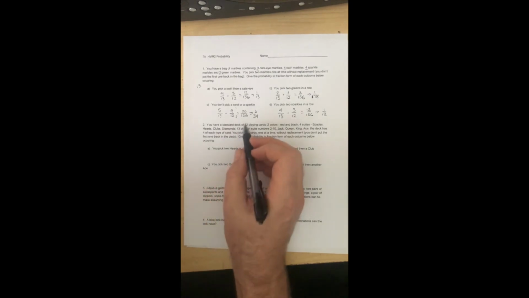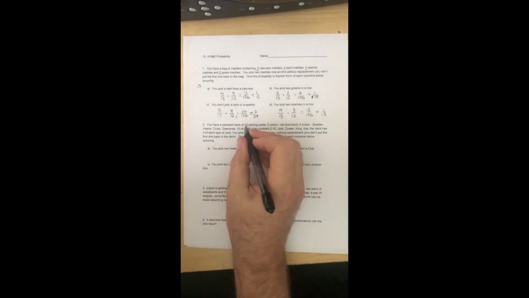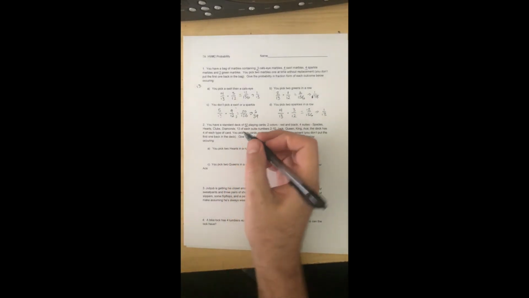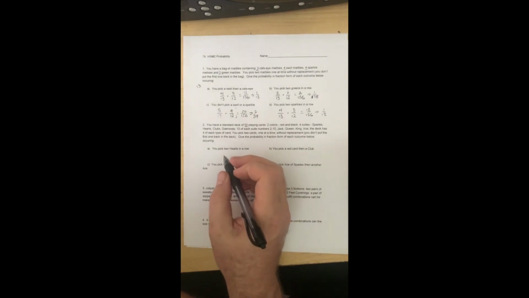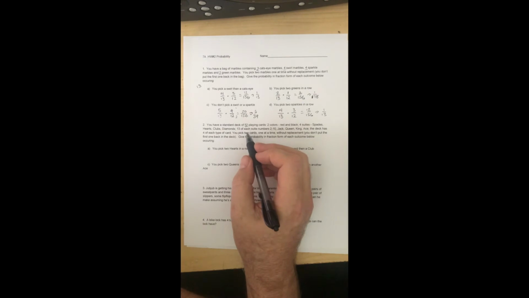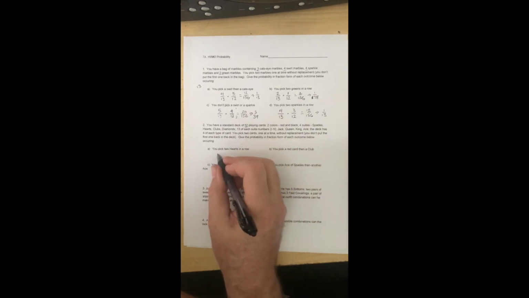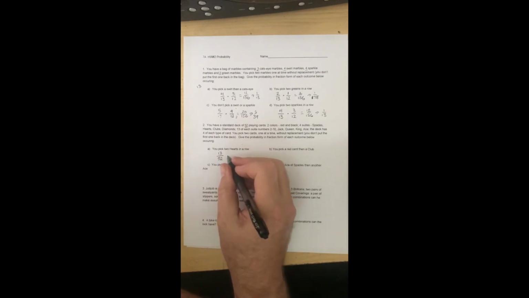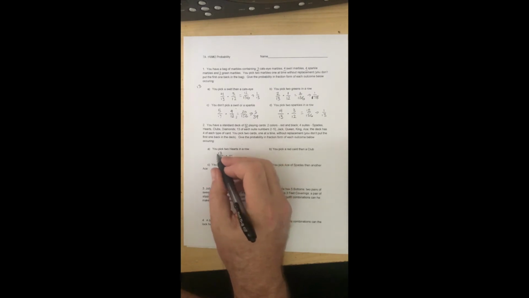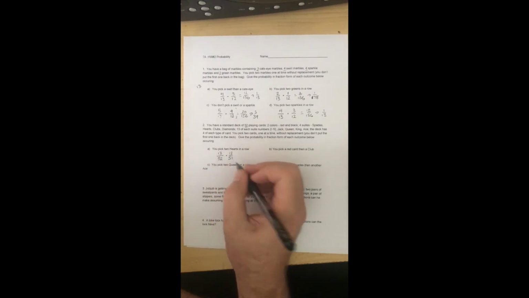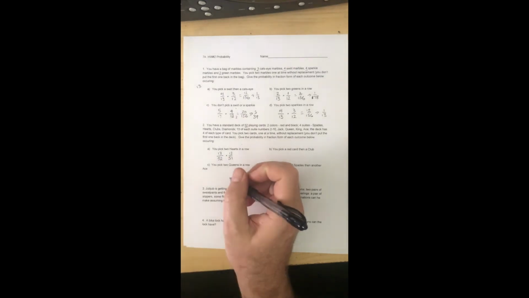Okay, so 52 is going to be my denominator because I got 52 cards for the first pick, but the second pick is going to go down to 51 because I'm never putting anything back. So I'm looking at hearts. Well, there's 13 of each suit right here. So it's 13 hearts to start with out of the 52. And then my second pick, it goes down to 51. And there's 1 less heart, so that's 12.